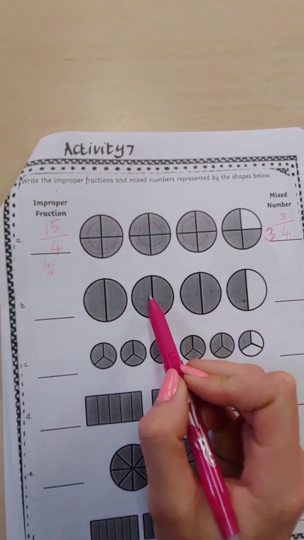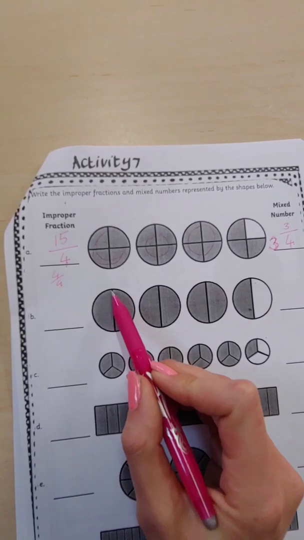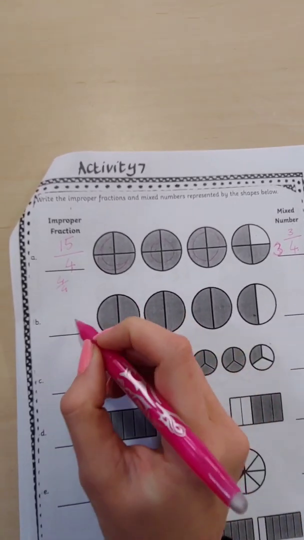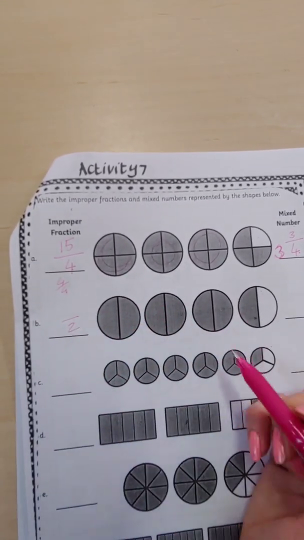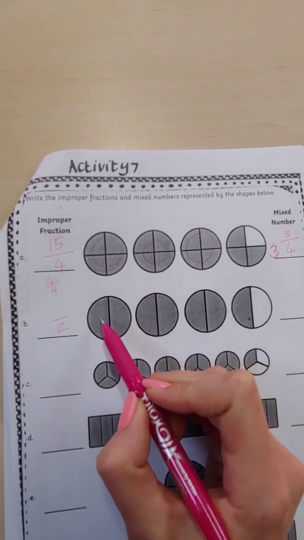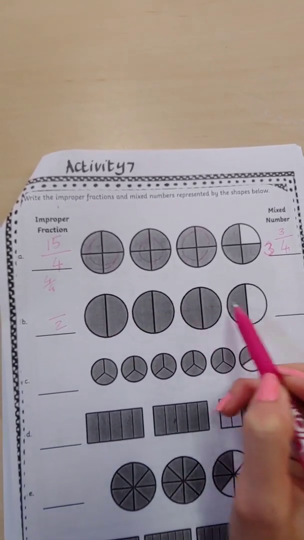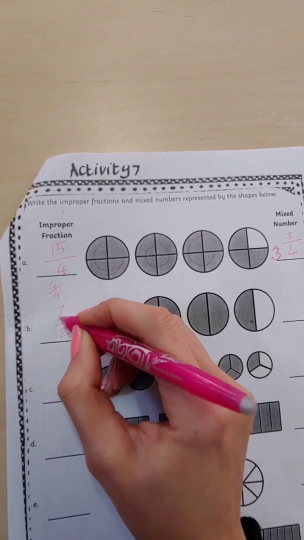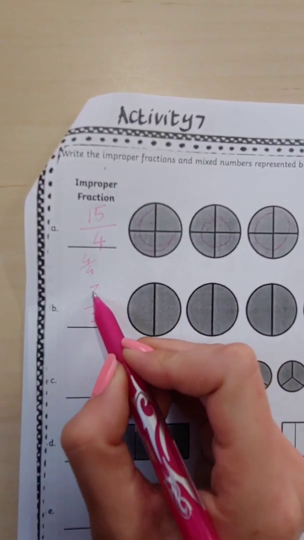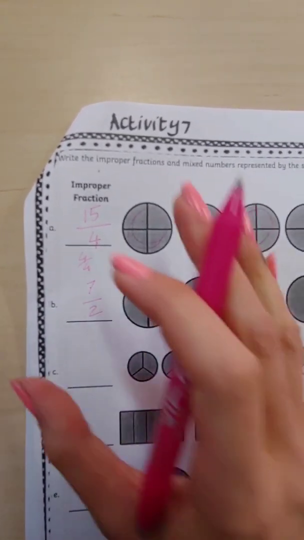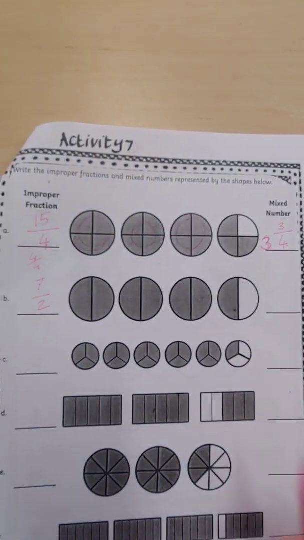We first discover what are the pieces. It is a half. Okay, this shape is cut into halves. How many halves are there? 1, 2, 3, 4, 5, 6, 7. Improper fraction, a big number on top. So we pull out our wholes.